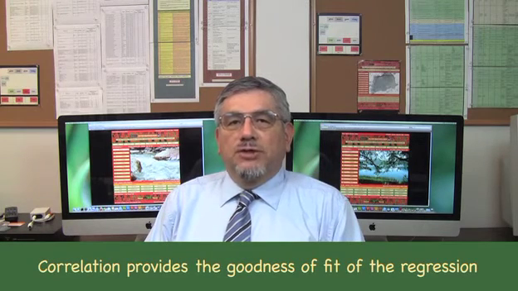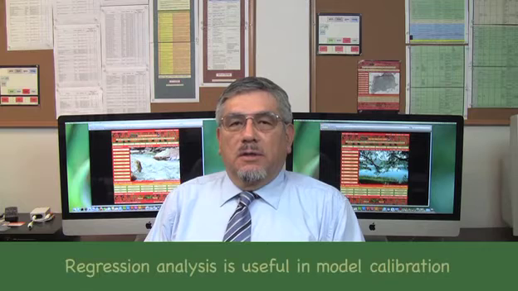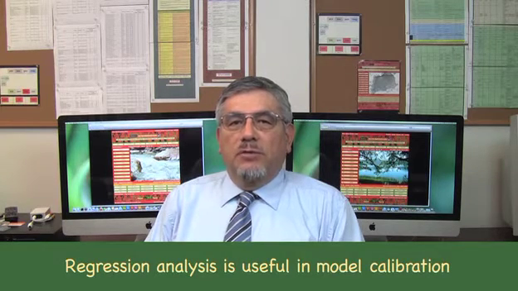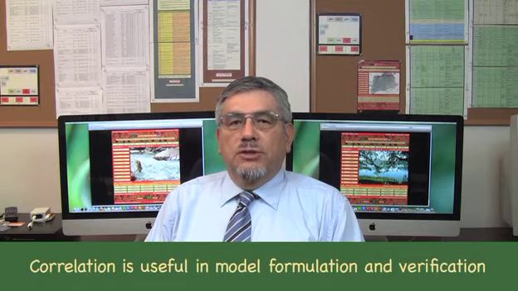Correlation provides a measure of the goodness of fit of the regression. Therefore, while regression provides the parameters of the prediction equation, correlation describes its quality. This distinction is necessary because the predictor and criterion variables cannot be switched unless the correlation coefficient is equal to 1. In hydrologic modeling, regression analysis is useful in model calibration. Correlation is useful in model formulation and verification.